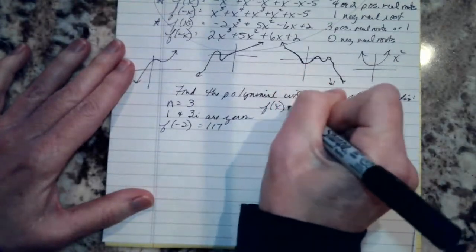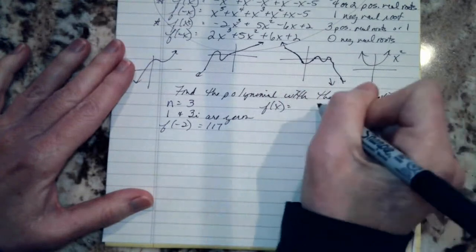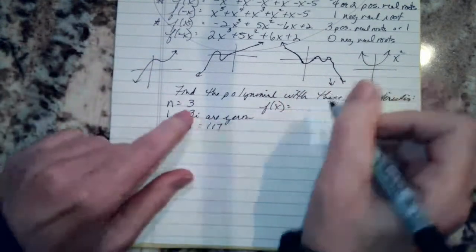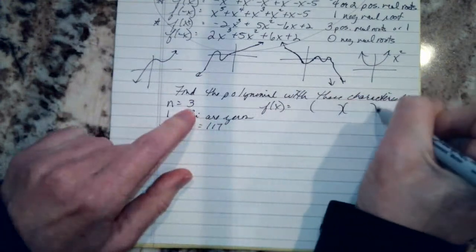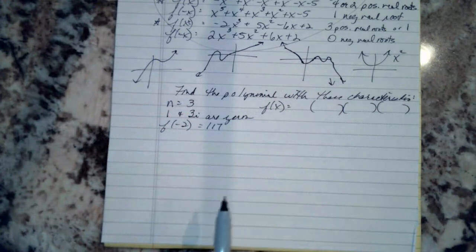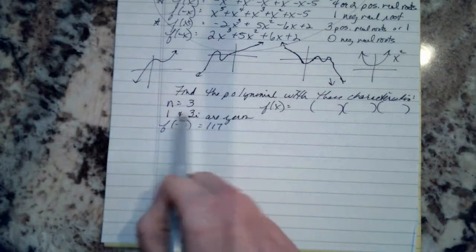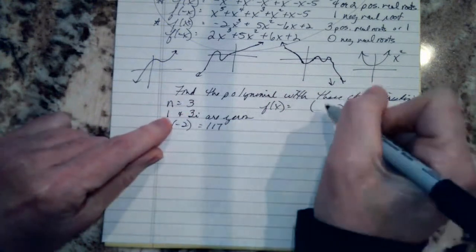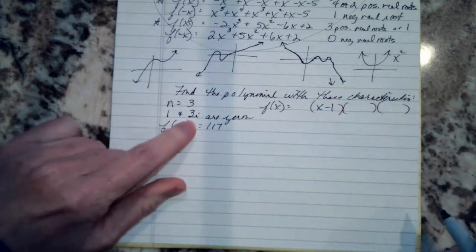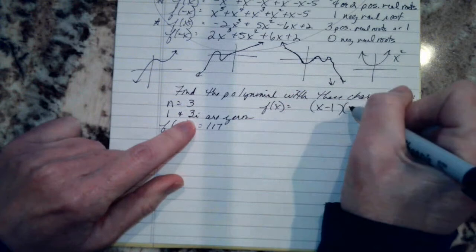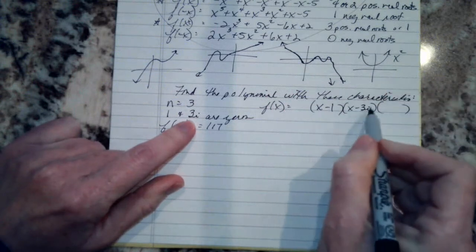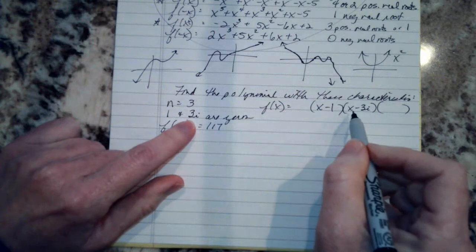So let's start with f of x equals, and then leave yourself some room here. I'm going to tell you what to put here in a minute. But we know we need 3 sets of parentheses. N equals 3, so set up 3 sets of parentheses. Now, what are the roots? They tell us right here. 1 is one of them. So you know that's going to be x minus 1. 3i is one of them. So you know that's going to be x minus 3i. Because remember, when it's accompanied by the x, it's a liar.